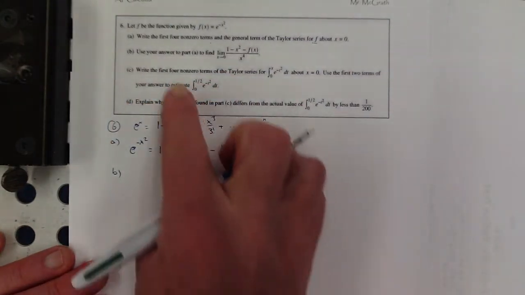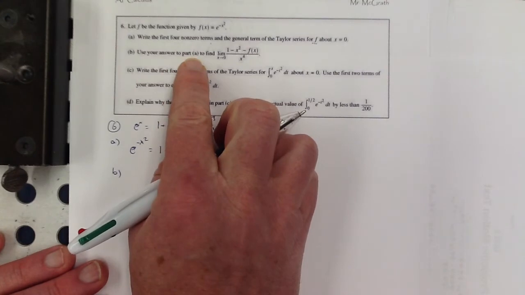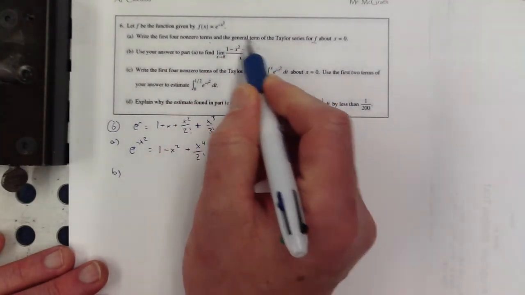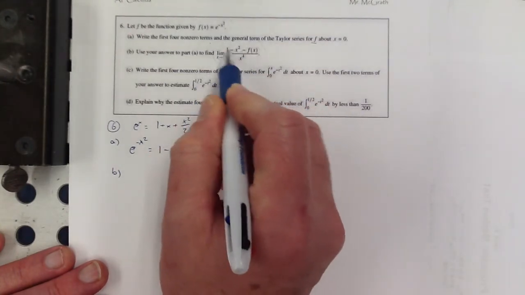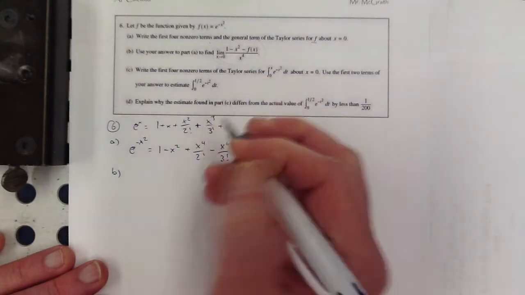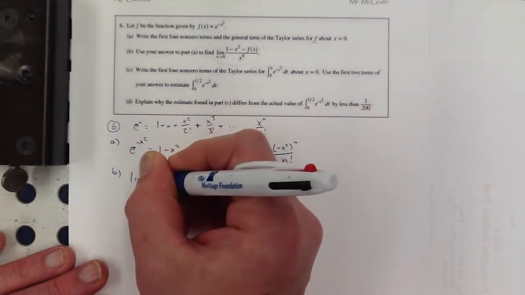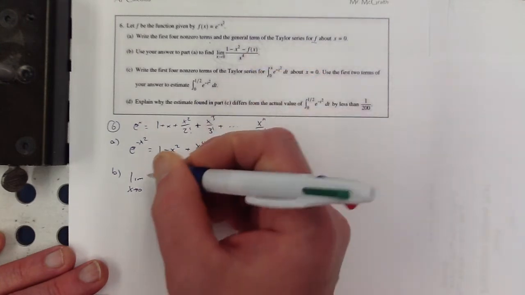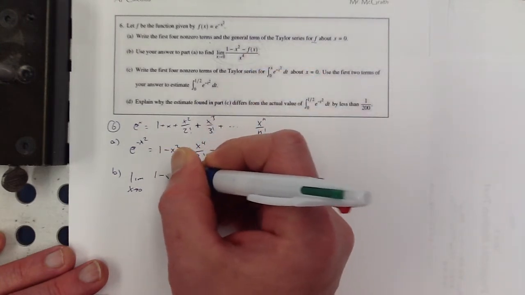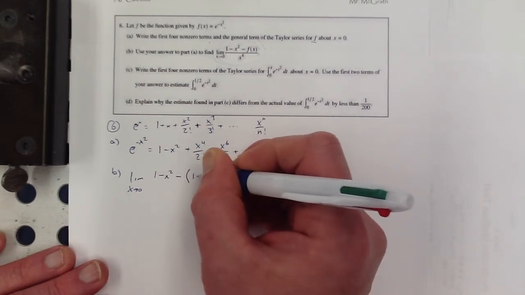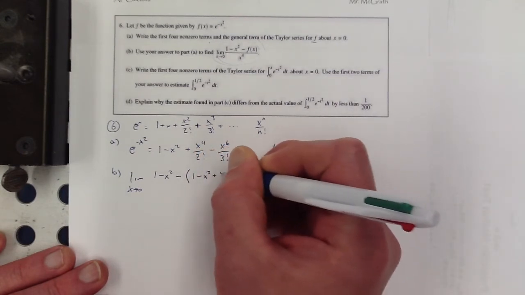Part B, use your answer to part A to find this. When you see this kind of thing in a series question, you've got to think about some of the terms canceling out. So I'm looking for the limit as x approaches 0, and I've got 1 minus x squared minus 1 minus x squared plus x to the 4th.